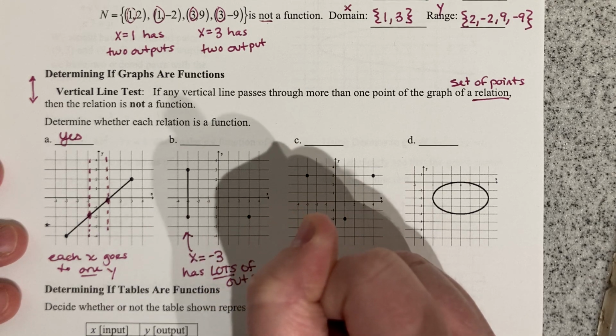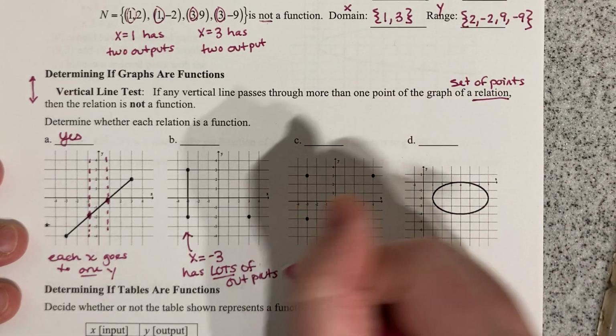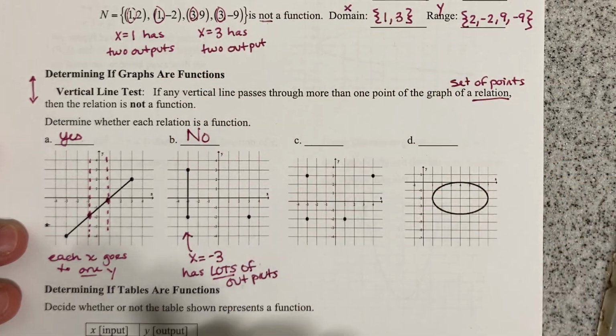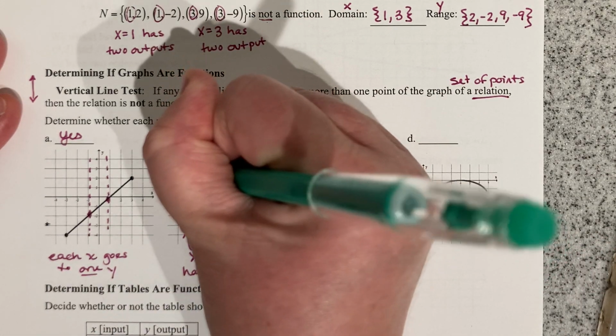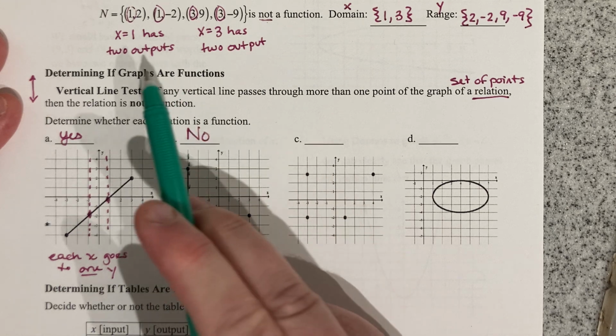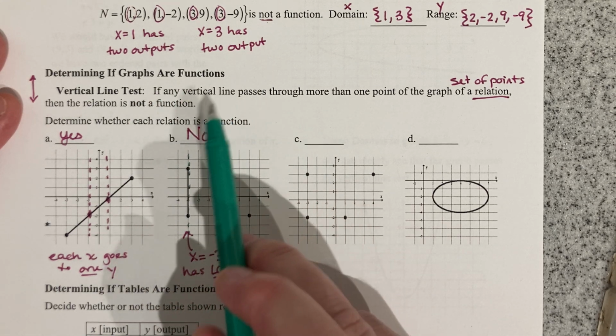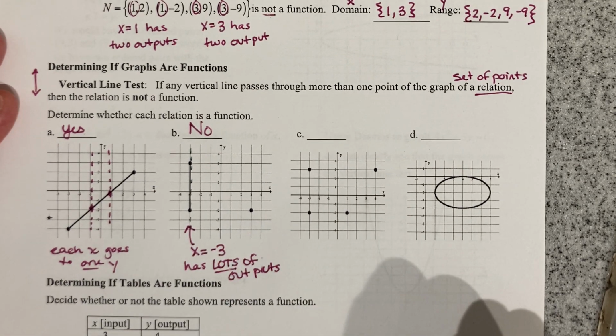And it's only supposed to have 1 for it to be a function. So this is definitely not a function. And a vertical line, if we pick the vertical line that's here, it would cross at more than 1 point. That's what the vertical line test says: any vertical line should only cross through once on a graph.